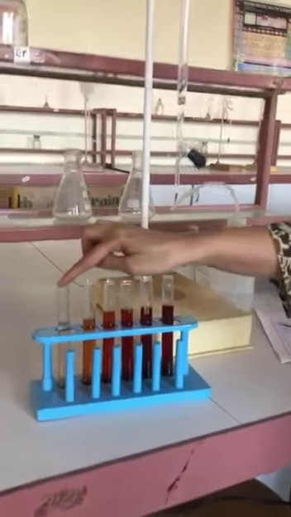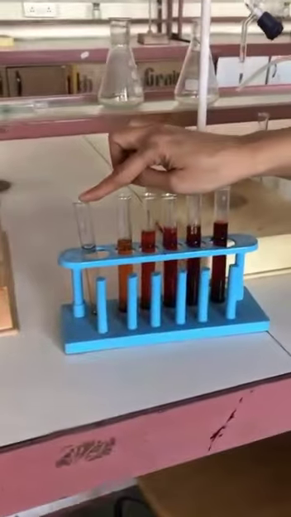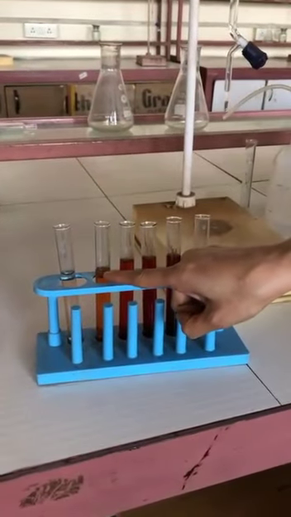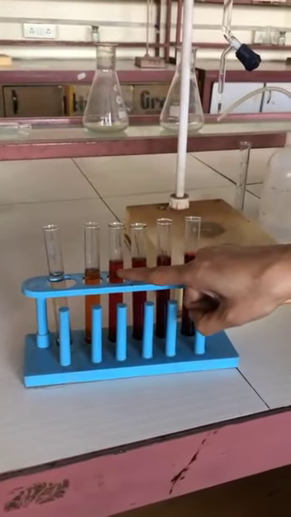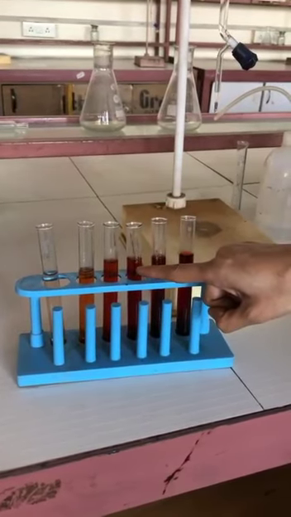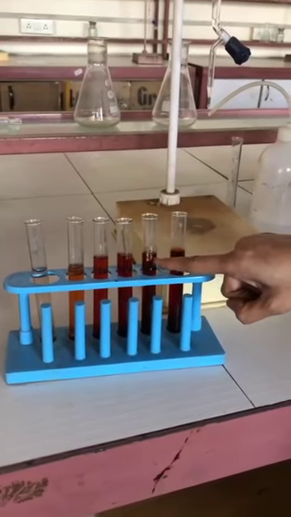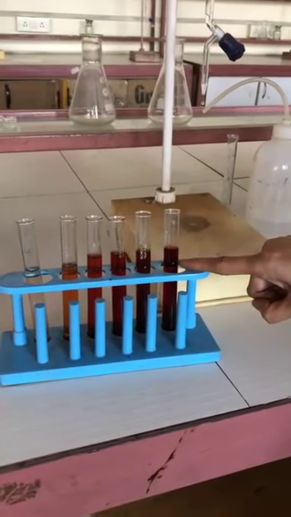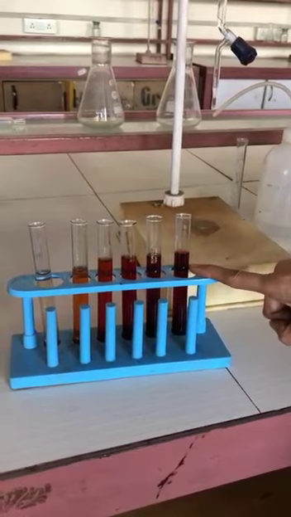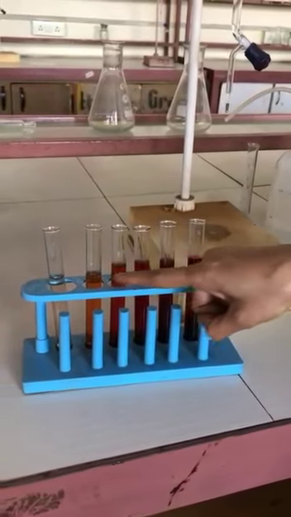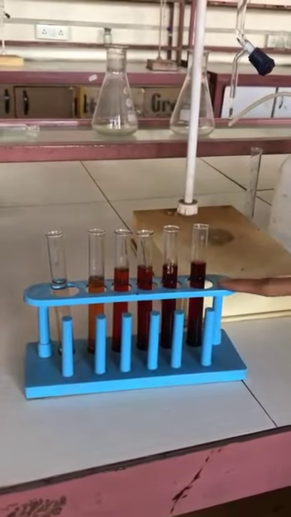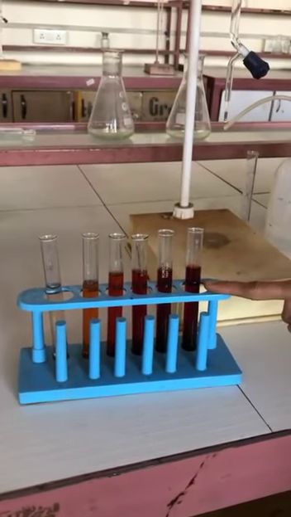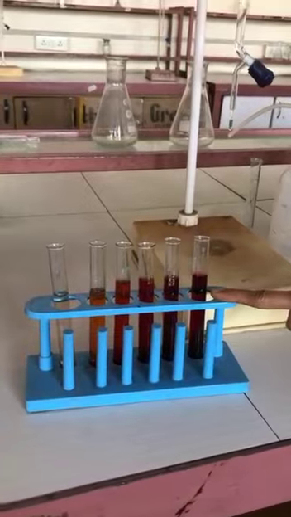In the first test tube, you have seen there is no iron sample, that's why it is colorless. In the second test tube, 0.5 ml. Third test tube, 1 ml. Fourth test tube, 1.5 ml. Fifth test tube, 2 ml. And the last test tube, the 6th test tube, 2.5 ml. As you have seen, as you increase the concentration of iron, the color intensity of the complex also increases.